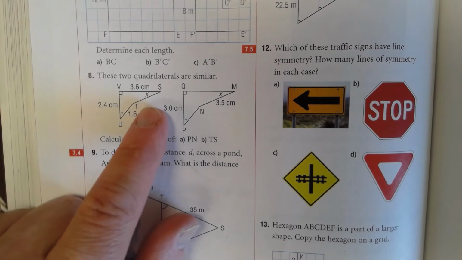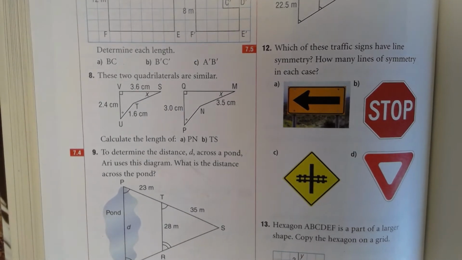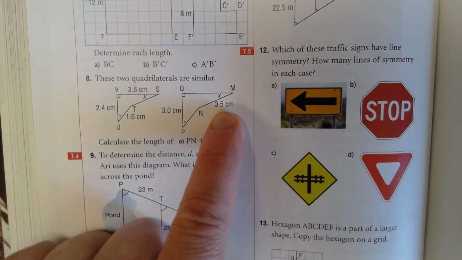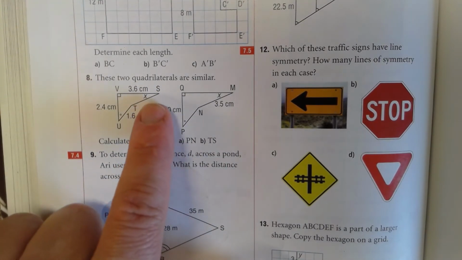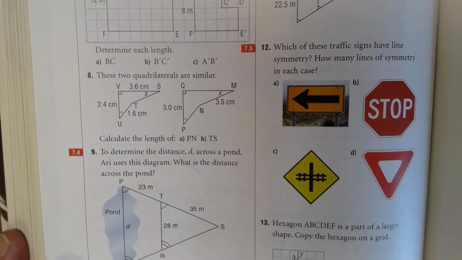So this will be the same factor. You only have to find the factor once, right? Because they're similar, so it'll be the same factor each time. The corresponding side is 3.5. Just divide by the scale factor. Simple enough. Yes, no, maybe so.